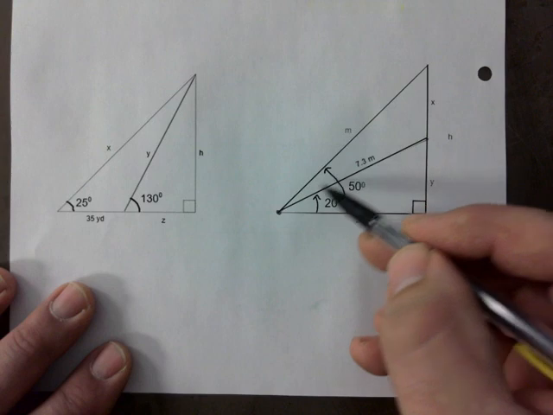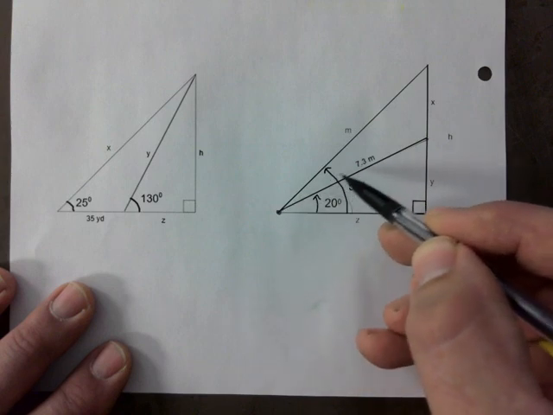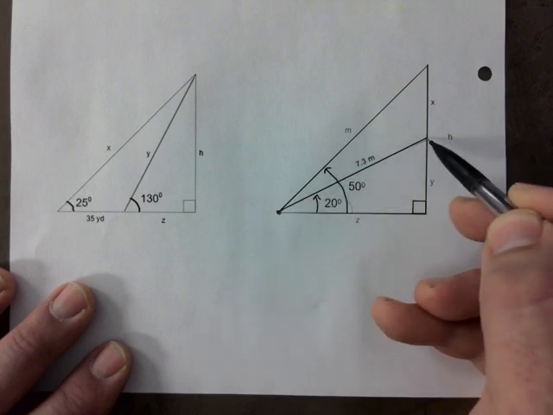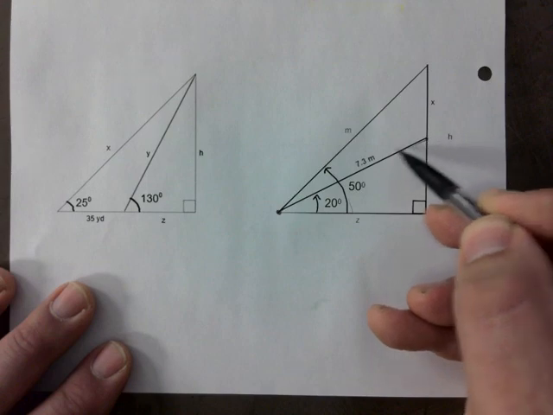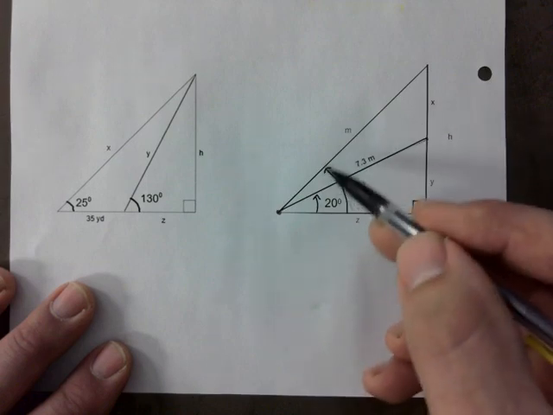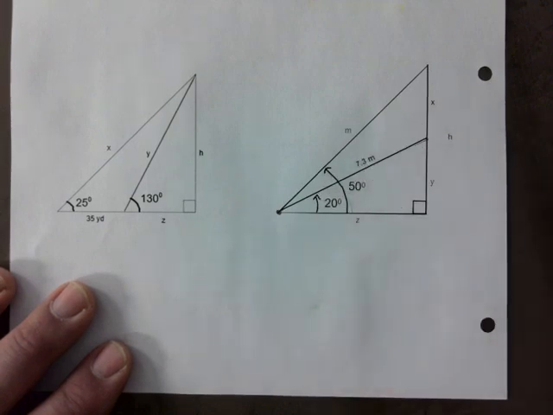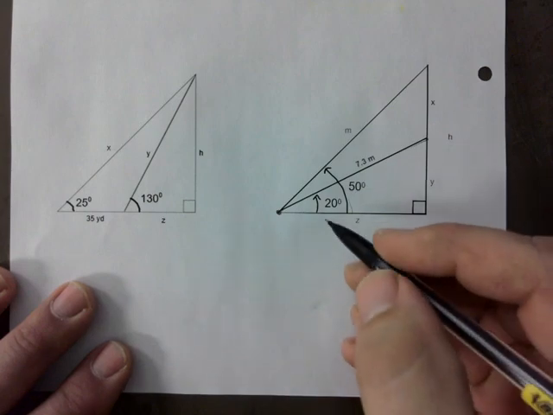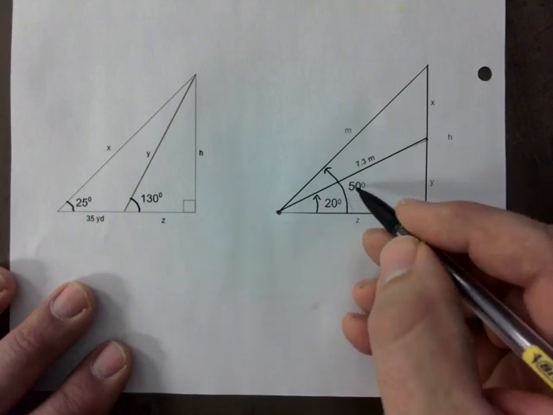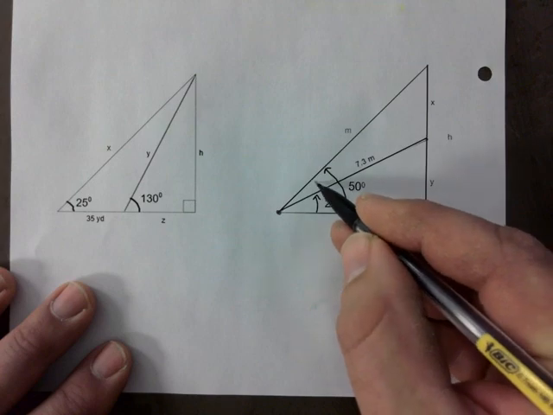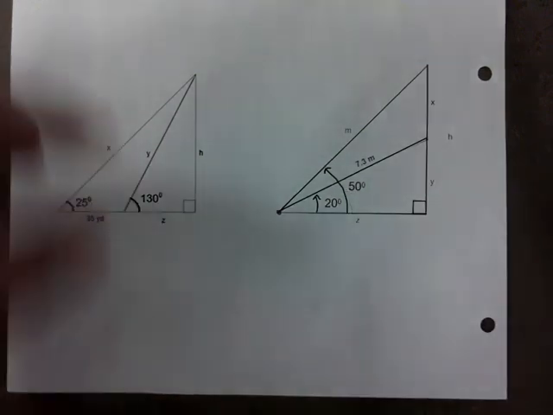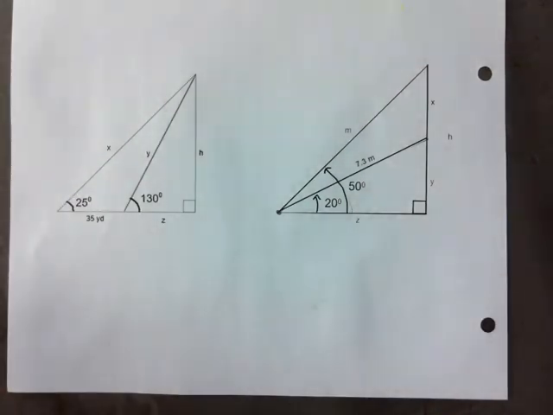So you set it up like that, and maybe the direct distance to the bottom of that billboard is 7.3 meters. That's all we know, but we've got two angles and one side. We're in business, okay? I hope you know that 50 minus 20 gives you that 30 there. For some reason, students miss that.